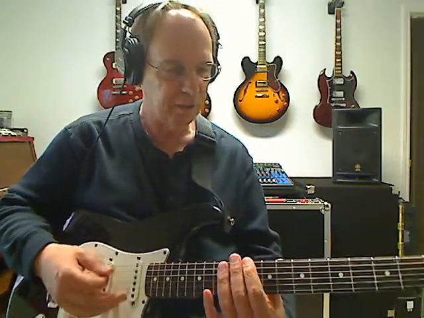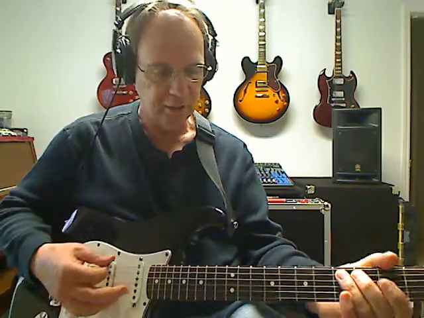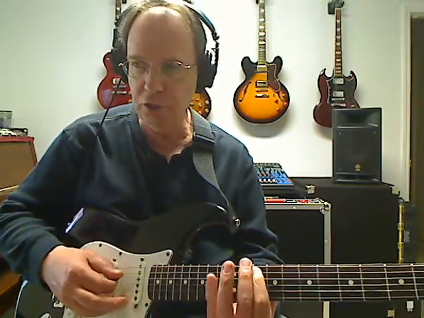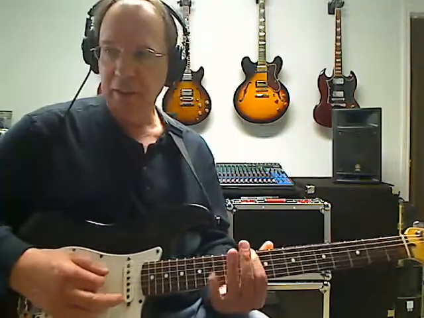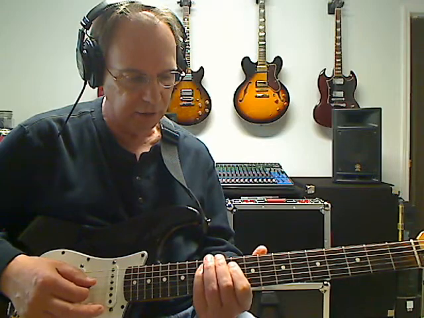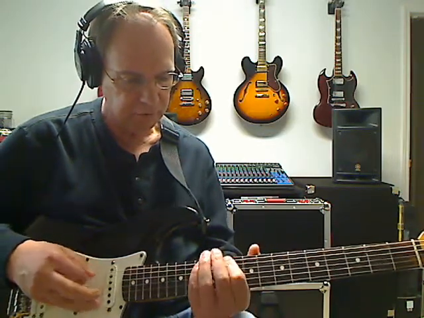Okay, so pattern 4, can anybody guess what note we're going to start on? Well, we started on the G for 1, we started on B flat for the 2nd pattern, we started on C for the 3rd pattern, the next note is D, that's the 4th pattern. So we come up to this D, and the notes go D, F, G, B flat, C, D. So that's the octave.